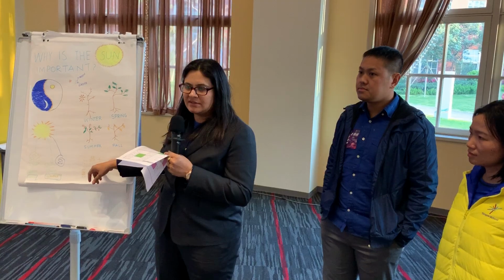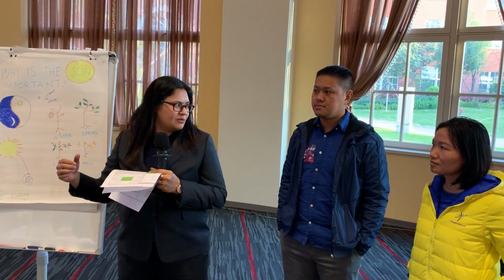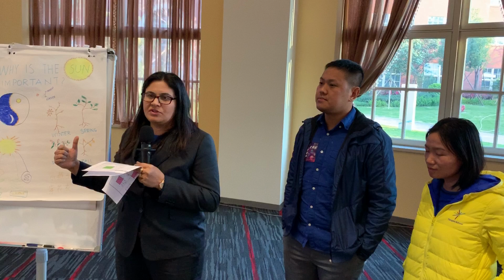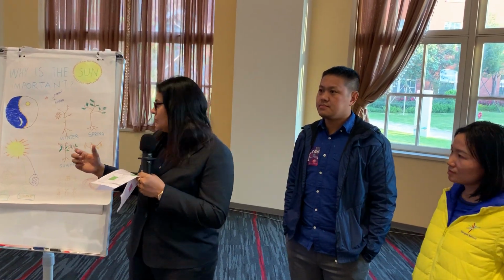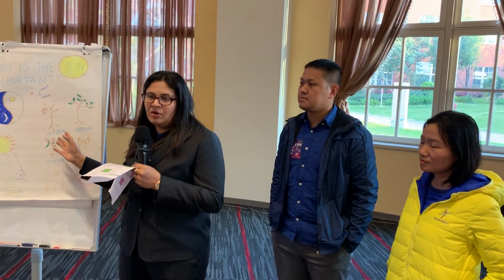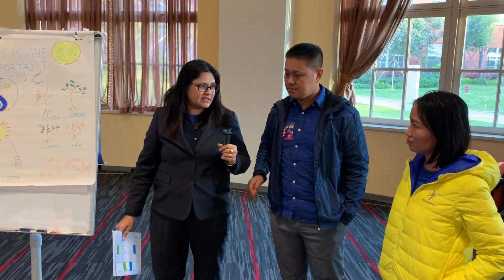For the 4 seasons. And in order to develop critical thinking, we might ask students to think about what would happen if the sun would disappear. And there's one more. For collaboration, the students can work together to make a poster about the topics that they are learning. And finally, do you want to talk about the assessment?